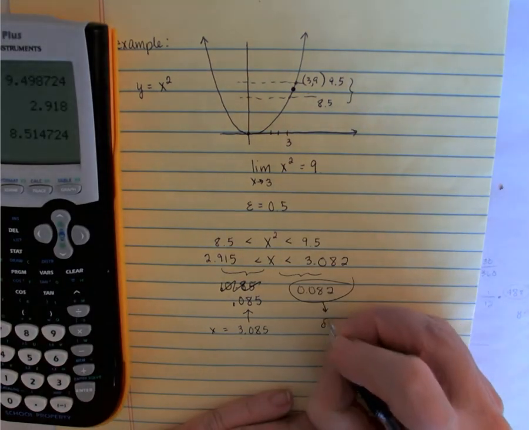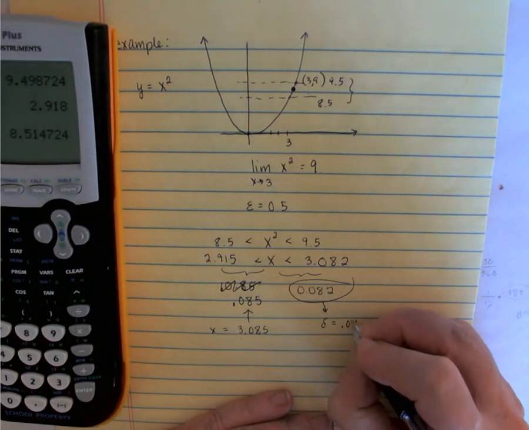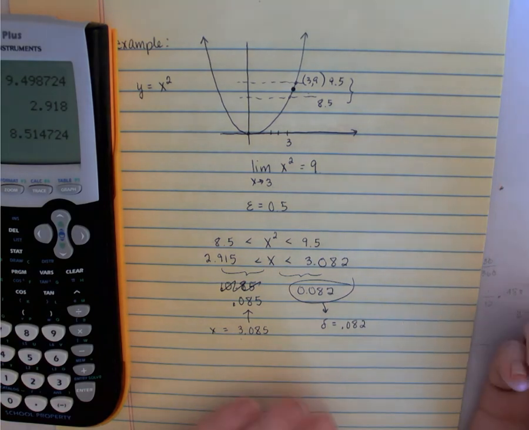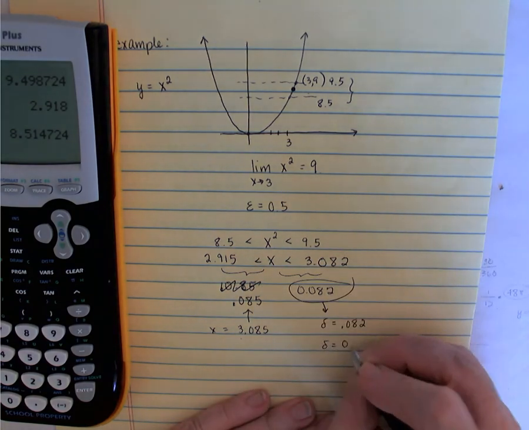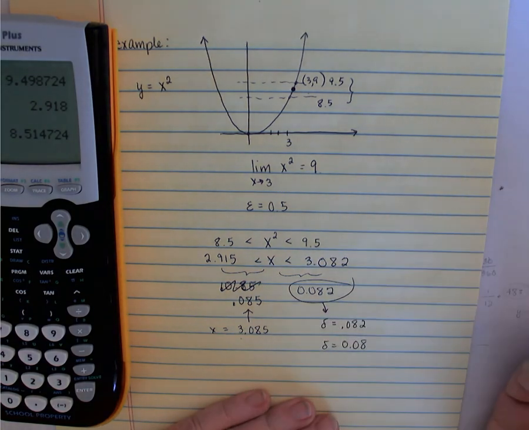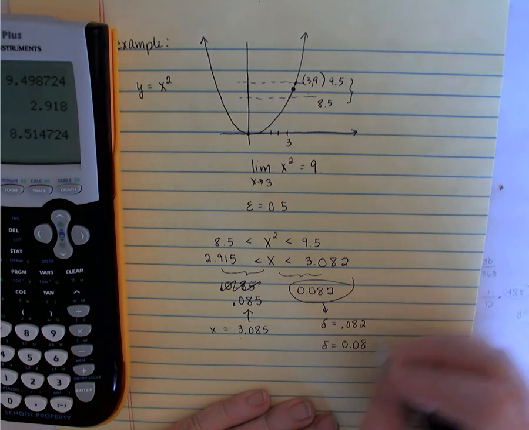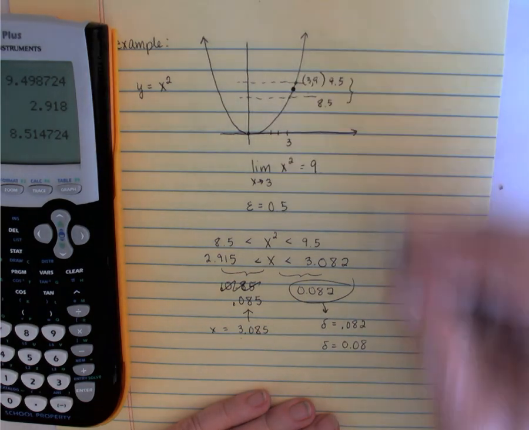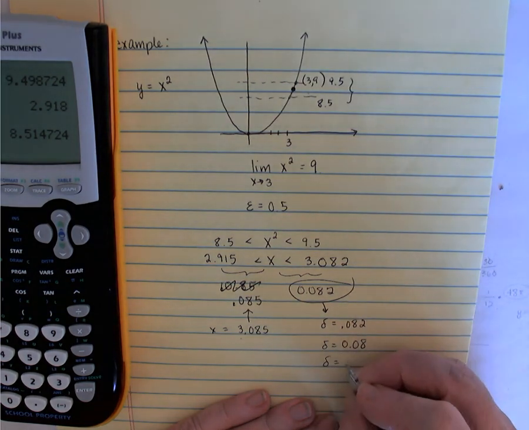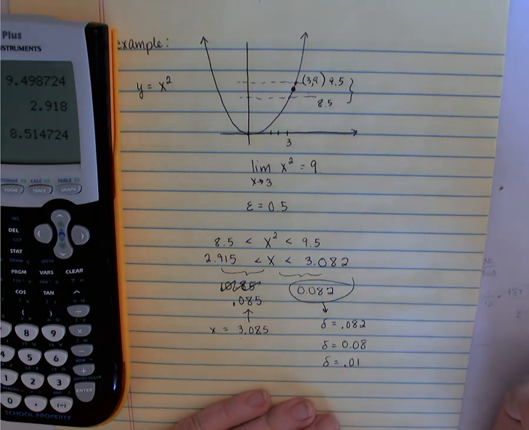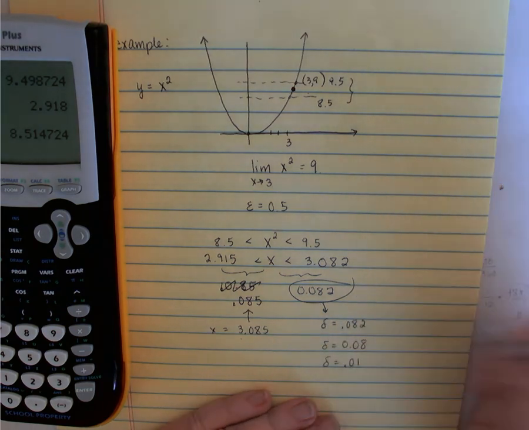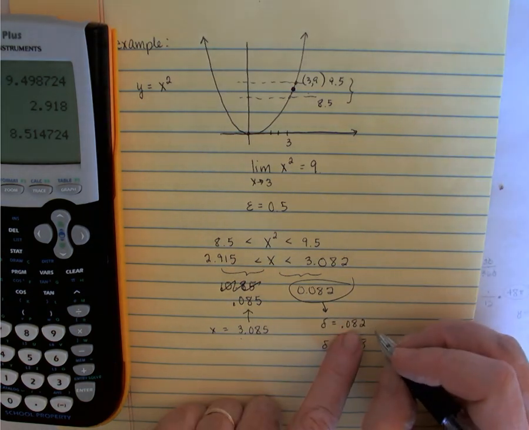So in other words, delta is going to be 0.082, or in fact anything smaller. I could let delta be equal to 0.08. That would be safe. If my leash is that long, I'm never going to be able to go outside that interval. Or delta could be 0.01. That would also be okay. Anything that's smaller than the shorter distance is going to work.